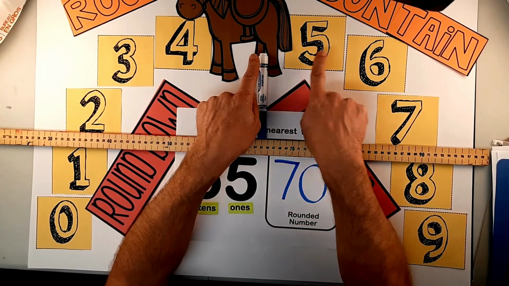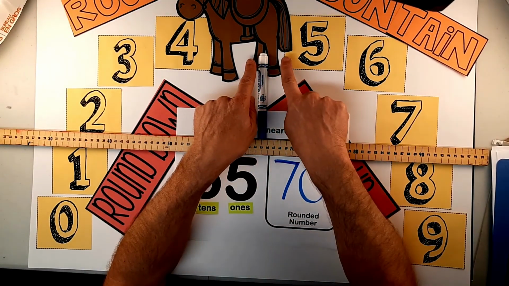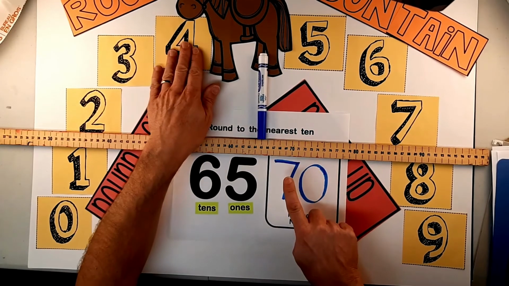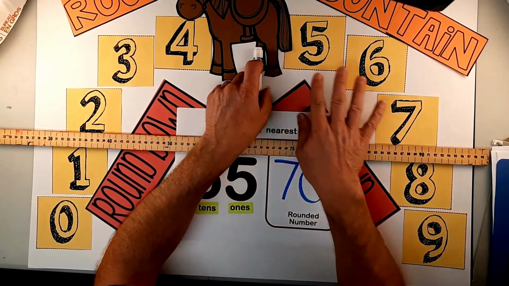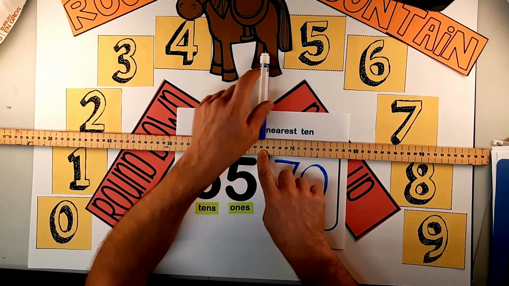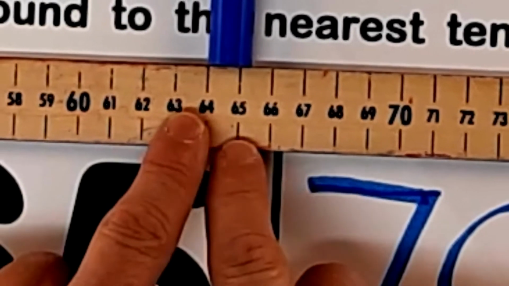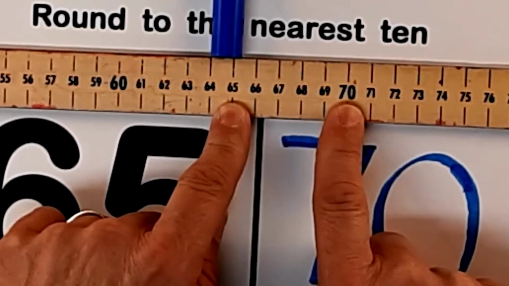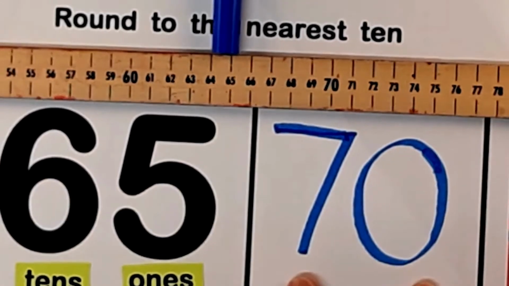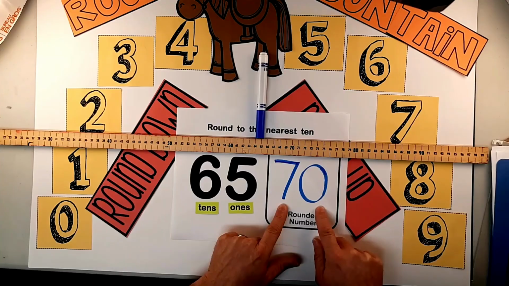And that kind of makes sense with what we see on our mountain here too. From 0 to 4, we round down. From 5 to 9, we round up. From 0 to 4, we round down. From 5 to 9, we round up to the nearest 10. And that would be 70. Good job.